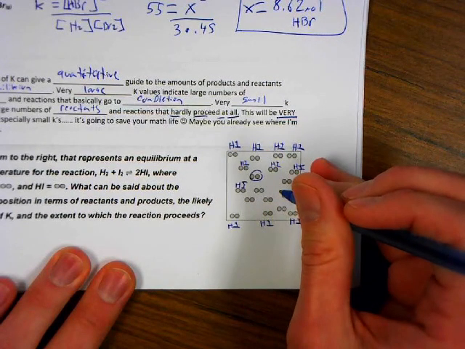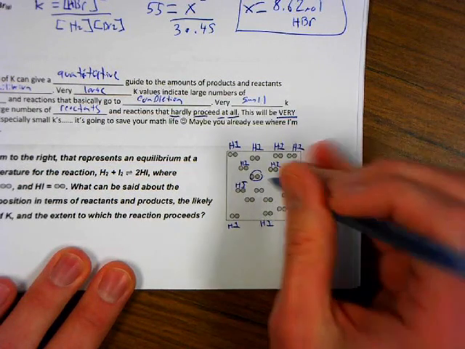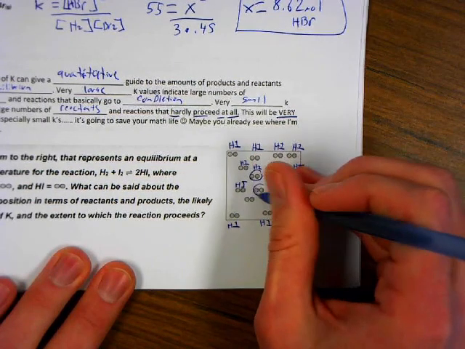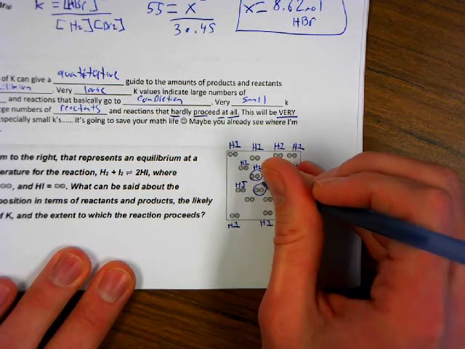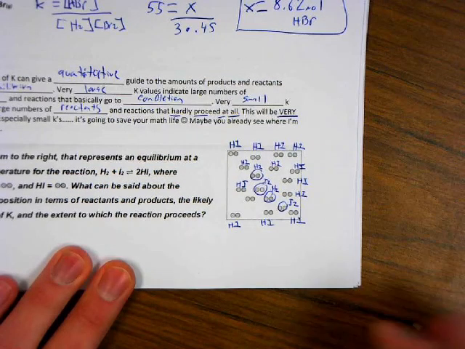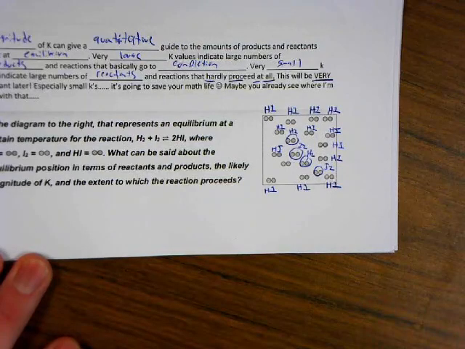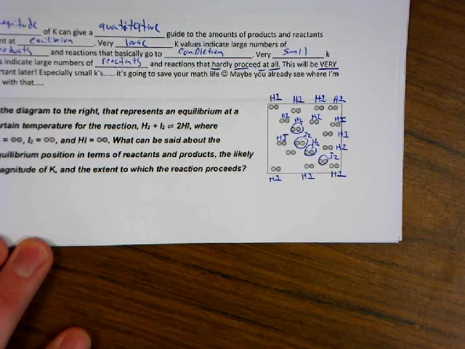The ones I want to circle are, well, it's kind of weird. This one is H2. This one is I2. This one is H2. And this one is I2. That should have been in color. It would have been a lot better, but it's not in color.